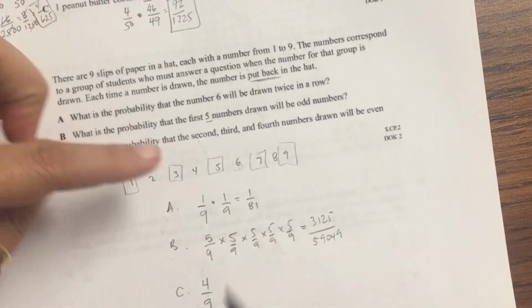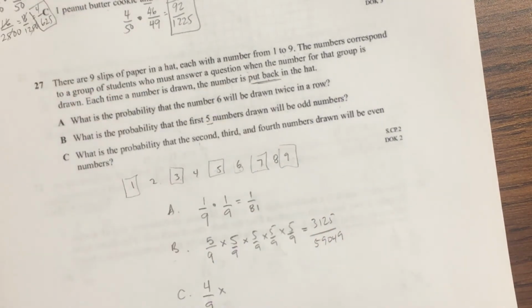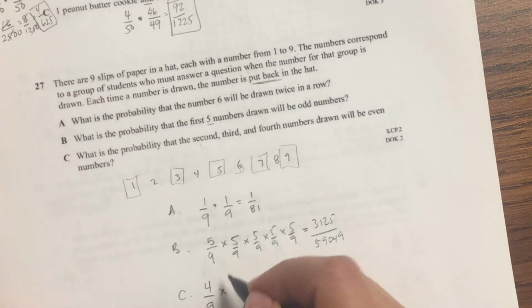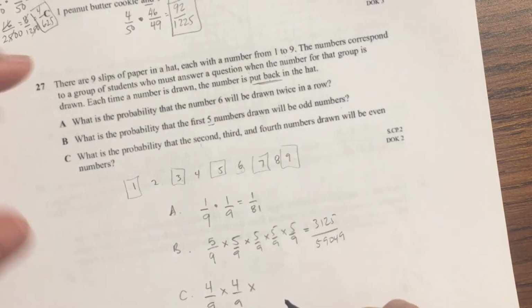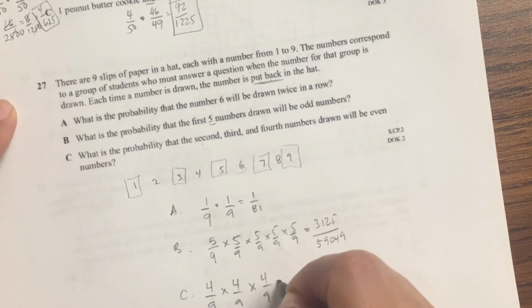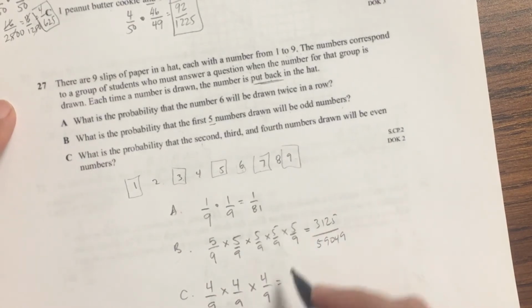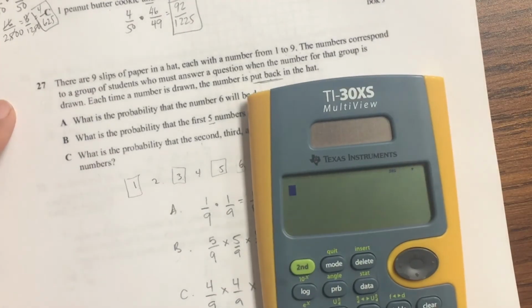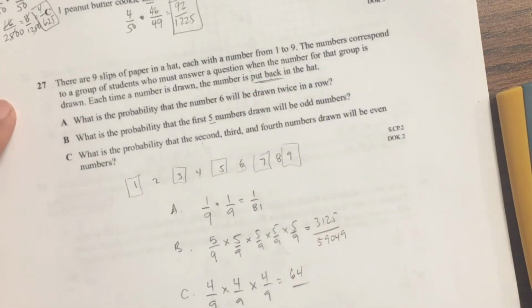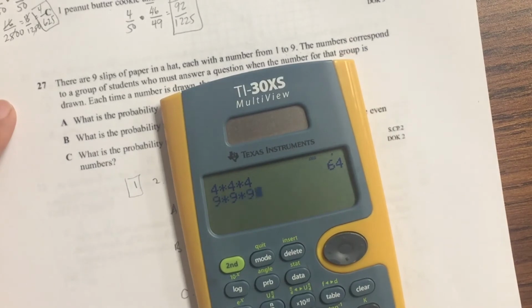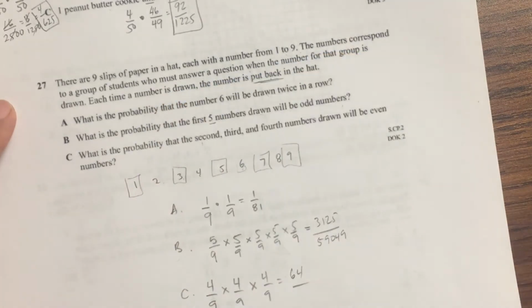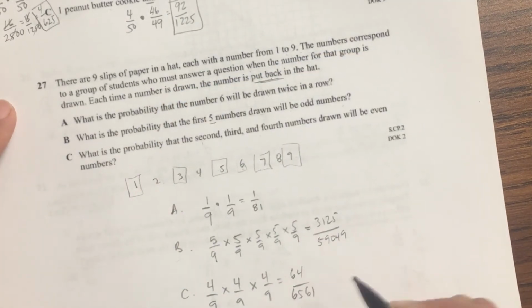So that's the second. And I want the third. So I want to pick the second one to be even, and the third one to be even, which is 4 out of 9, and the fourth one to be even, which is 4 out of 9. So 4 times 4 times 4, which is 64. And then 9 times 9 times 9, which is 6561. And then simplify that.